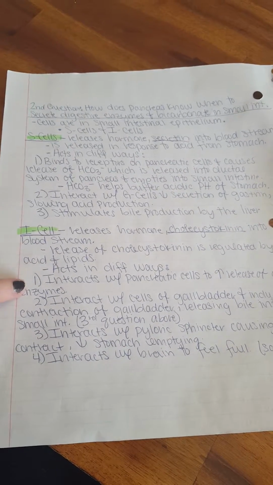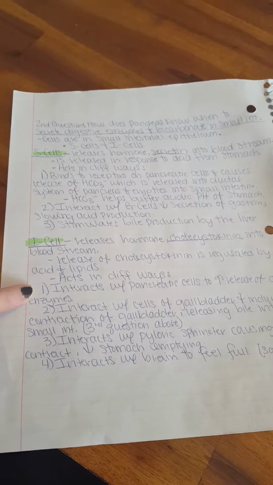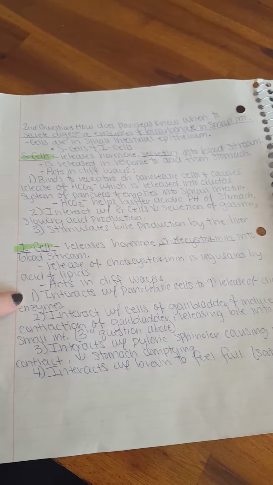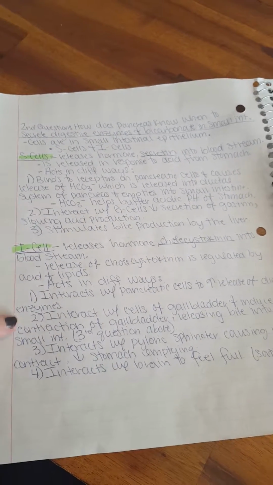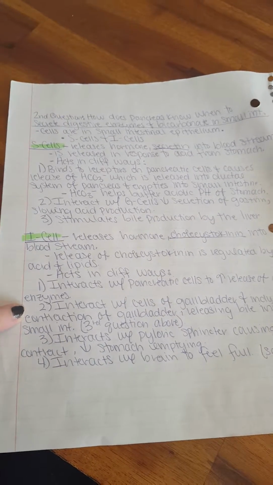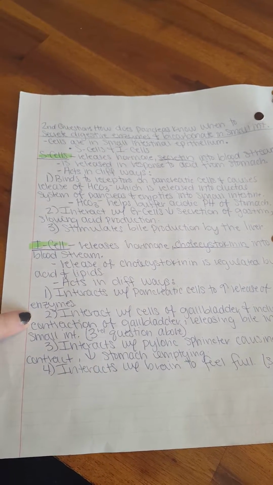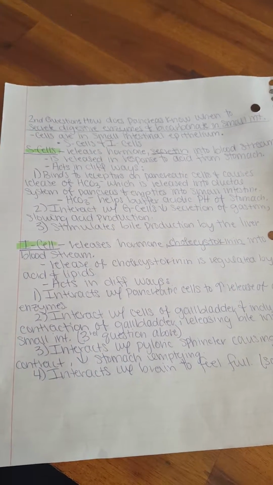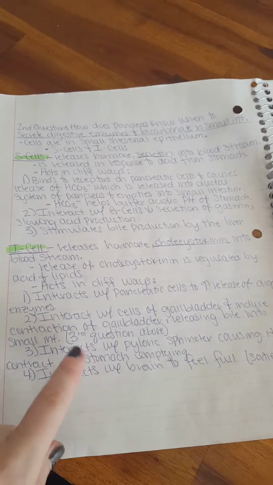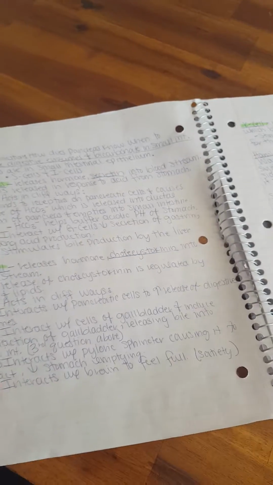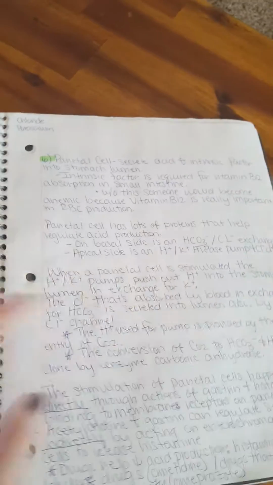The first way that I cells act is that they interact with the pancreatic cells to increase release of digestive enzymes. They interact with cells of the gallbladder and induce contraction of the gallbladder, which releases bile into the small intestine. And that's actually the answer for the third question that we had at the beginning. The third question asked, how does the gallbladder know when to secrete bile to help with lipids? And then that just answered it.